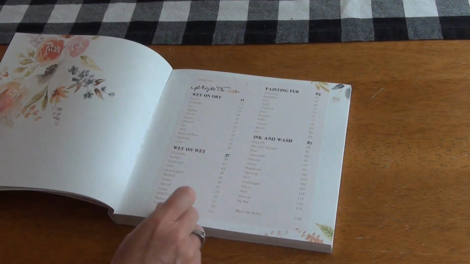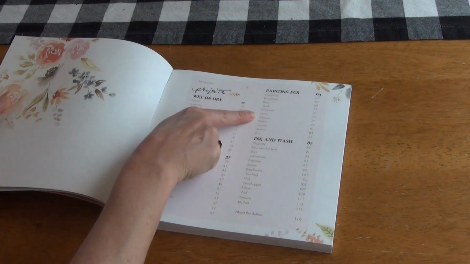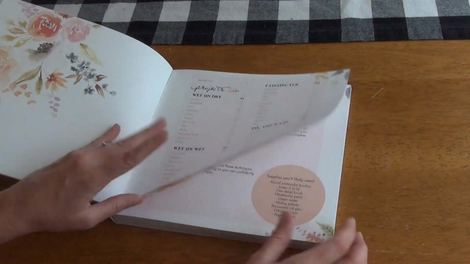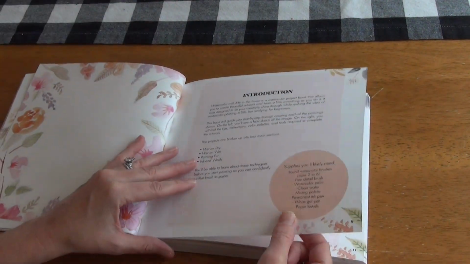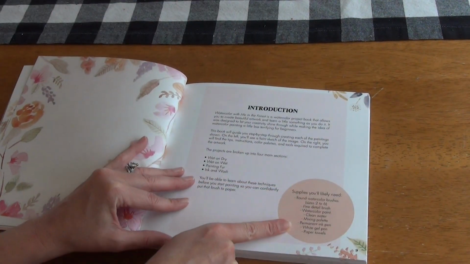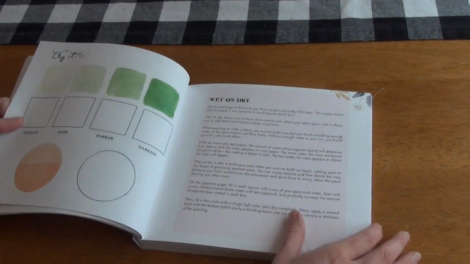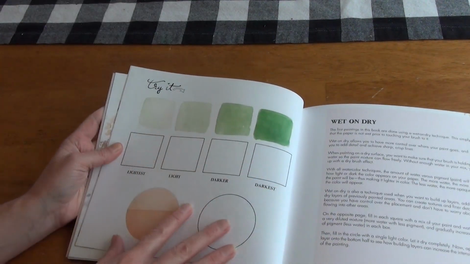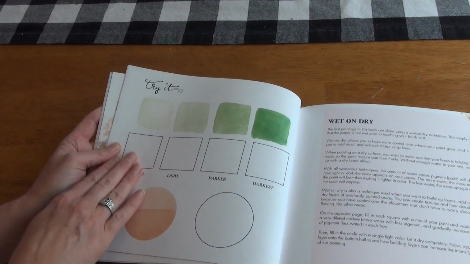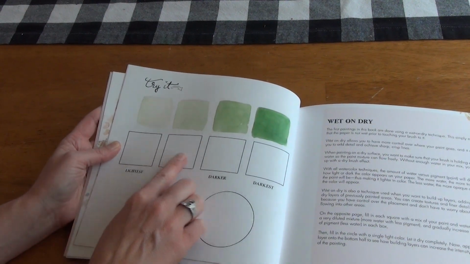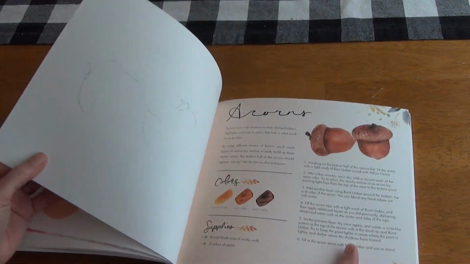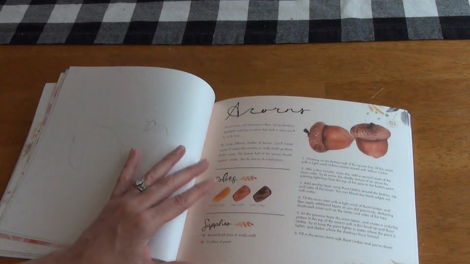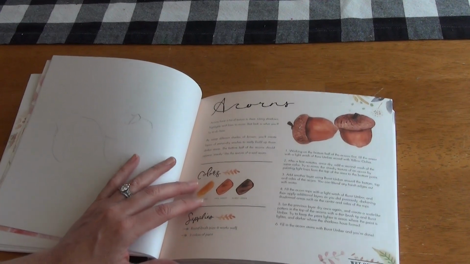And you have wet on dry, wet on wet, painting fur, ink and wash. And we have this small introduction, and it's really nice. It shows you all the supplies that you'll need. And then you just start out trying it. So try to get the color and go from lightest, light, darker, darkest. And I just think this is going to be a really fun way to start learning how to watercolor.